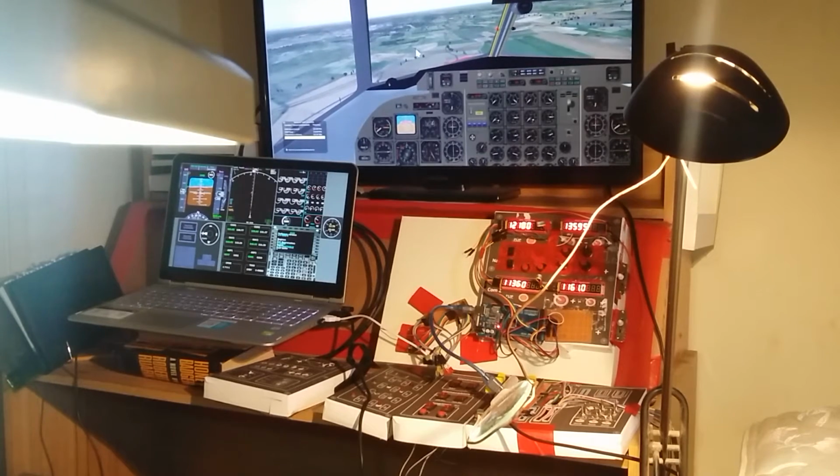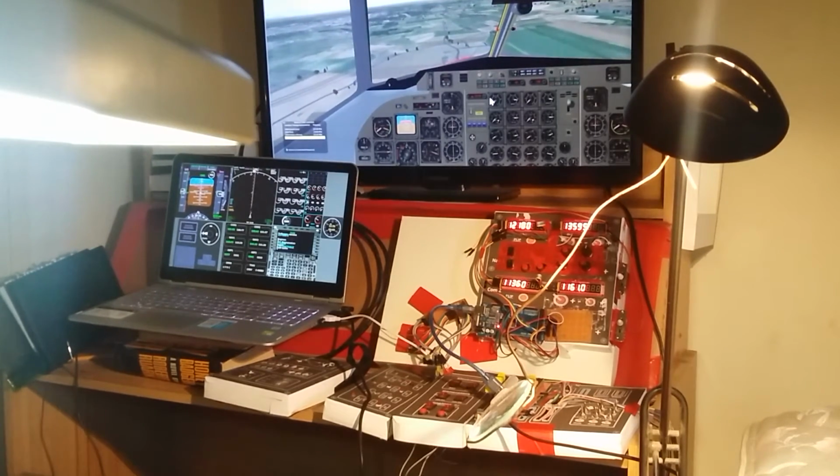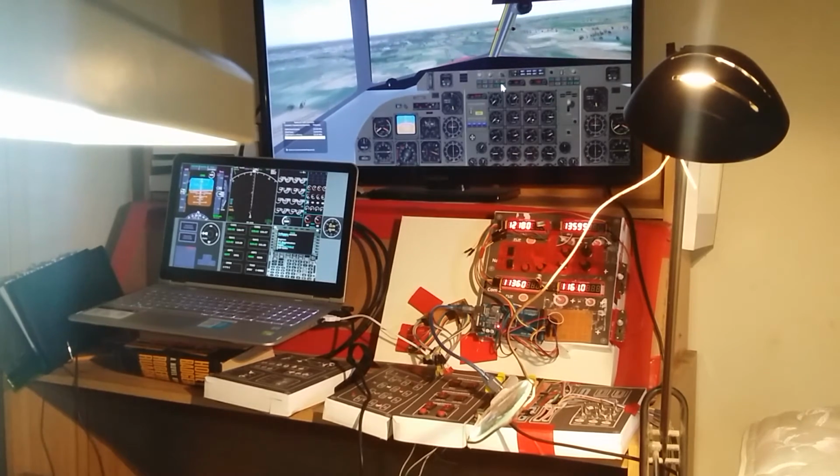Golf, November, Bravo, X-ray, fly heading 180. Vectors for the visual, runway 28, climb to maintain 3000.